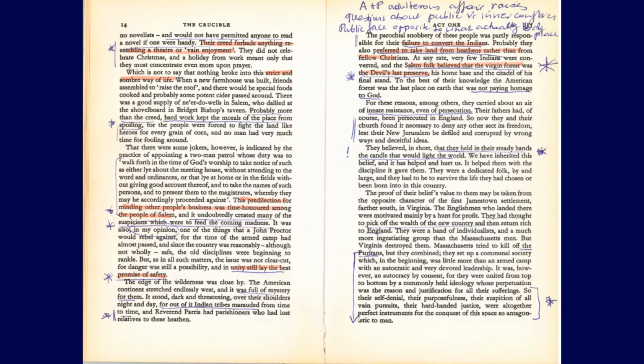And this is why, because the edge of the wilderness was close by. The American continent stretched endlessly west, and it was full of mystery for them. It stood dark and threatening over their shoulders night and day, for out of it Indian tribes marauded from time to time, and Reverend Parris had parishioners who had lost relatives to these heathen.